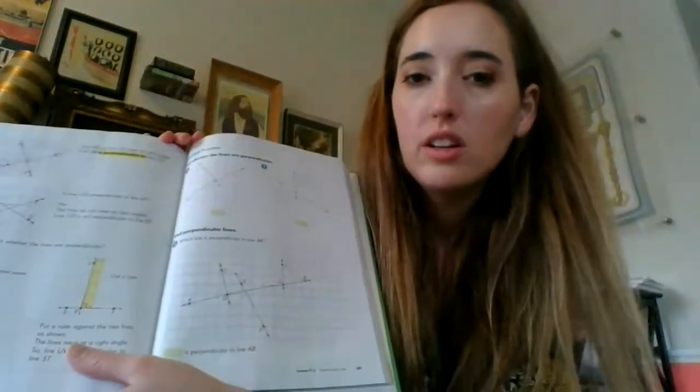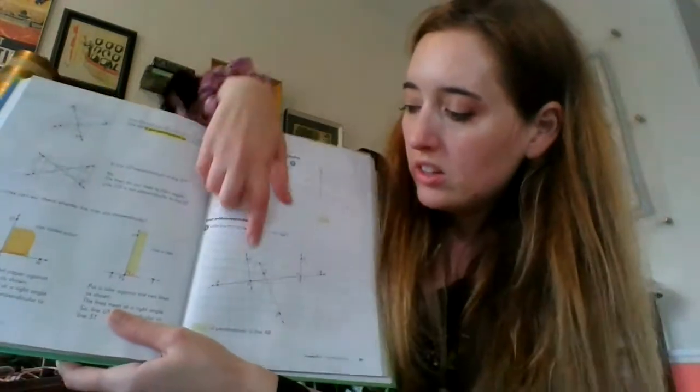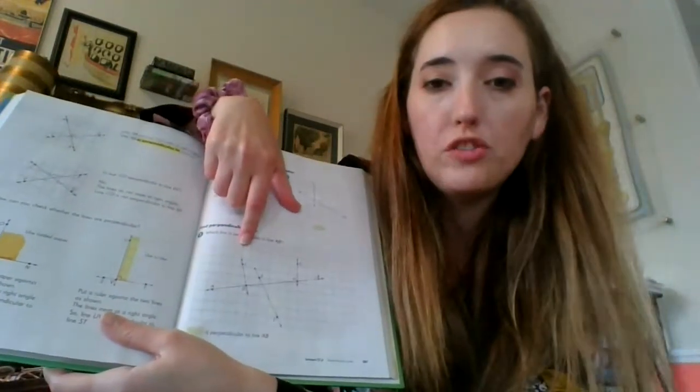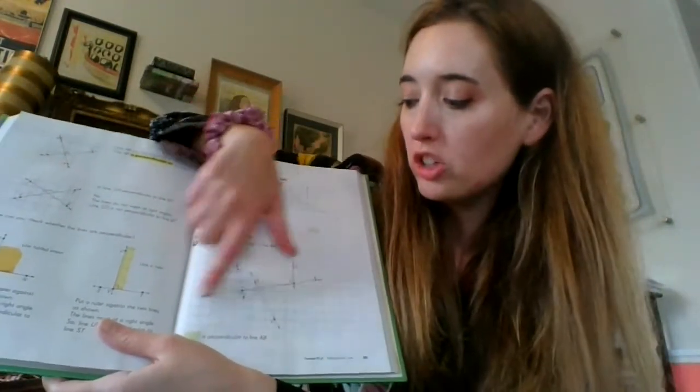Well, first of all, figure it out. And then we'll go over the answer. Pause it if you need to, but CD should be what you found to be perpendicular to AB. Okay.